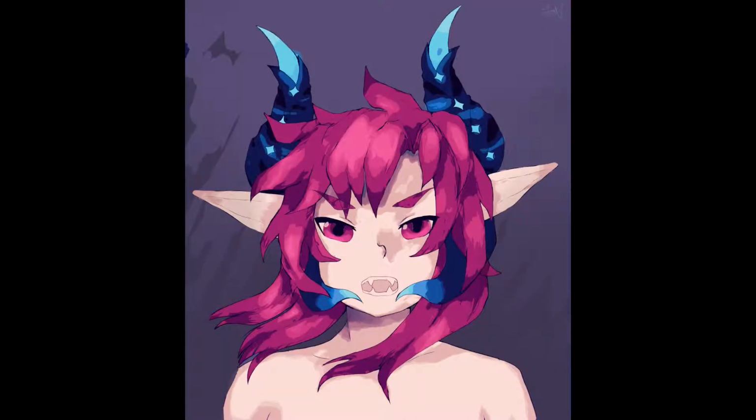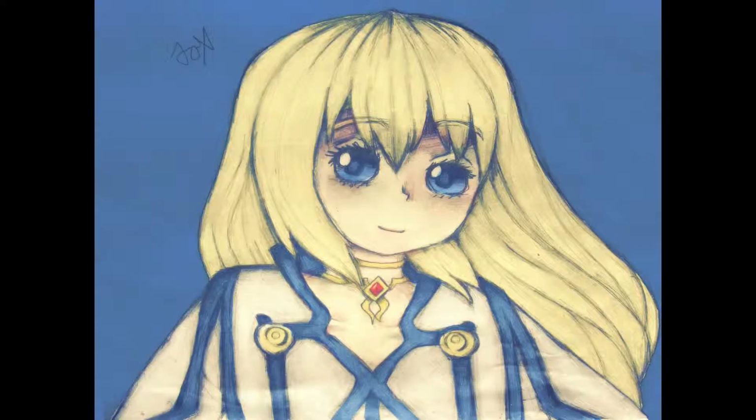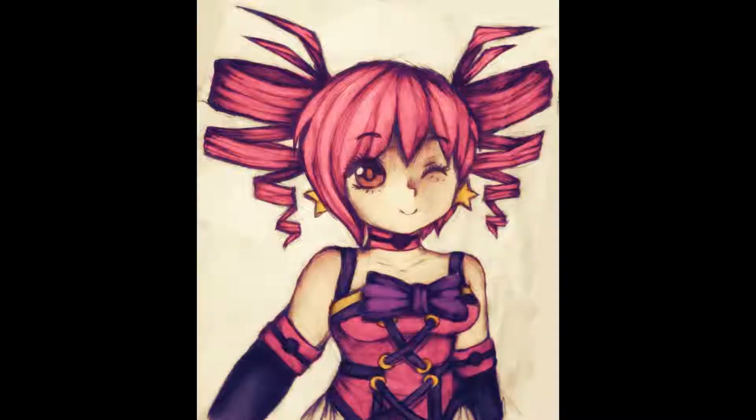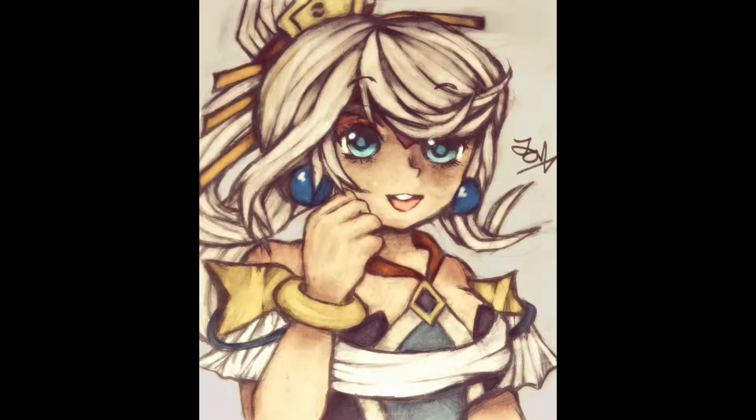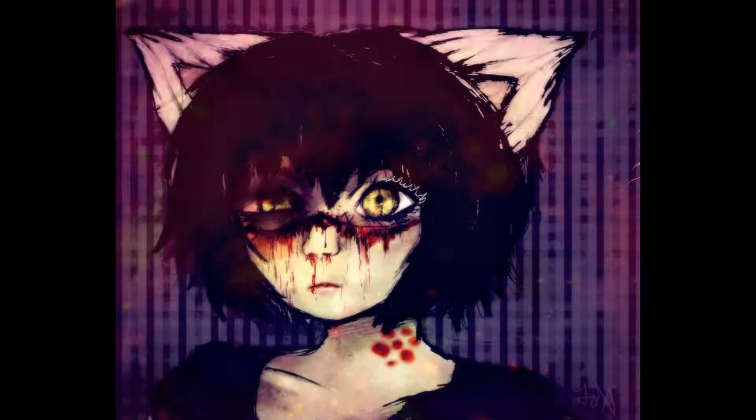I feel like I've come a really, really long way. I'm really proud of myself. Drawing's a lot of fun, and if you stick with it, you'll improve.